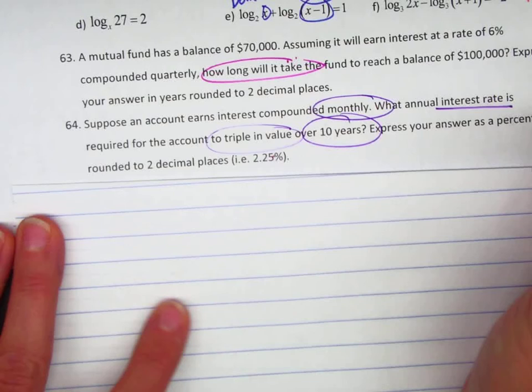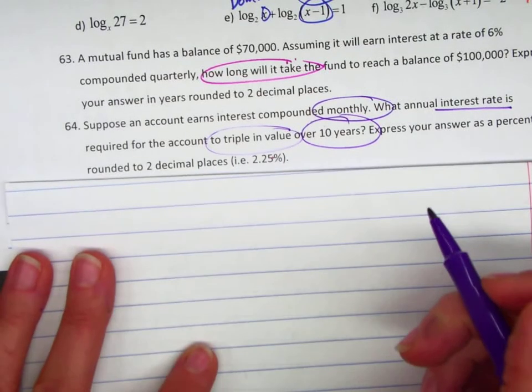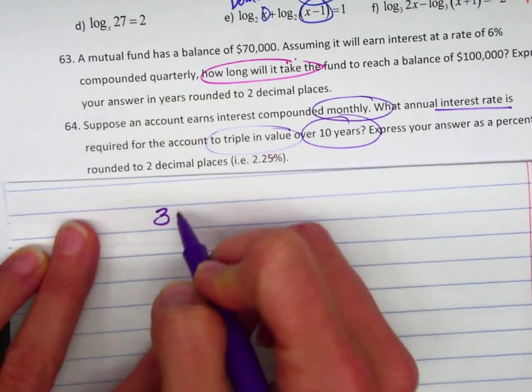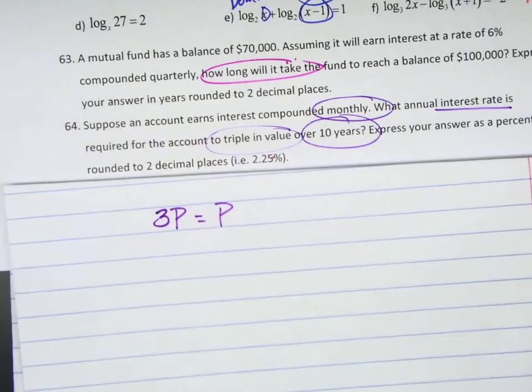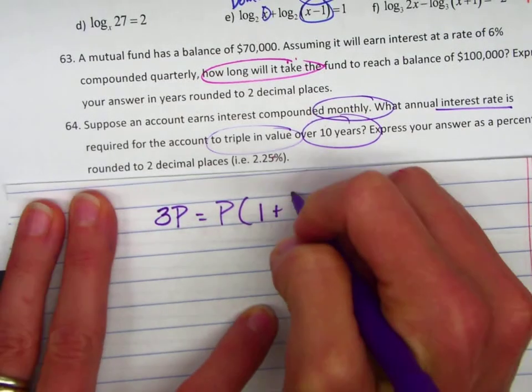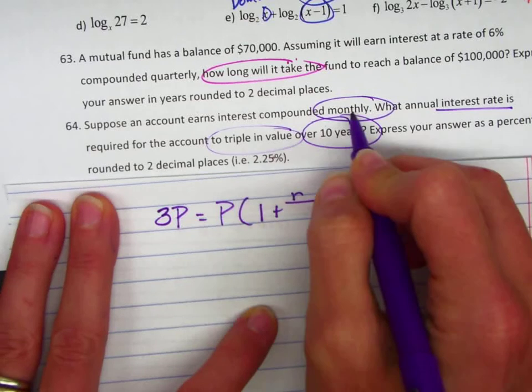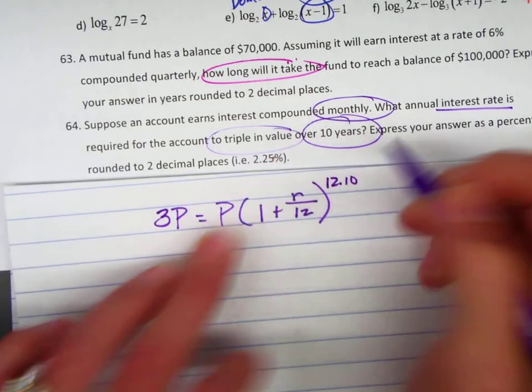So this time we're looking for r. If it's going to triple, then we're going to have 3 times whatever our principal amount was. We don't know what that amount is. We just know we have triple that amount. And then we have 1 plus r over 12, since we're doing it monthly, to the 12 times 10.